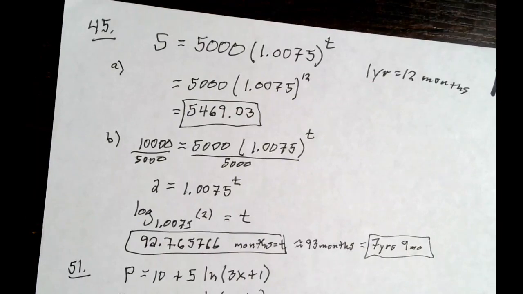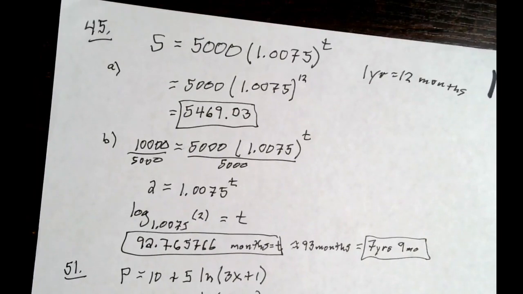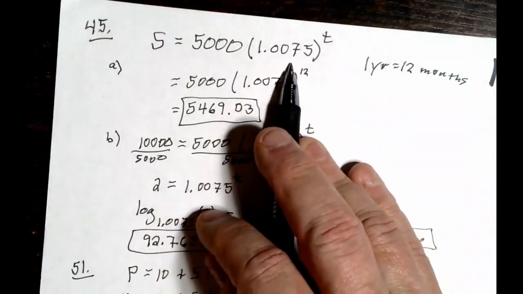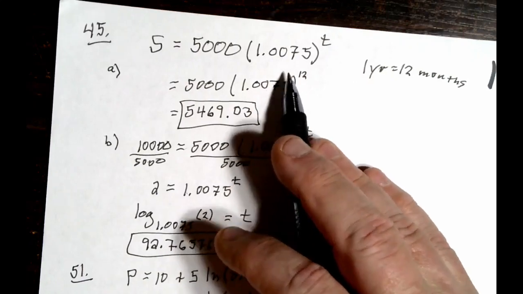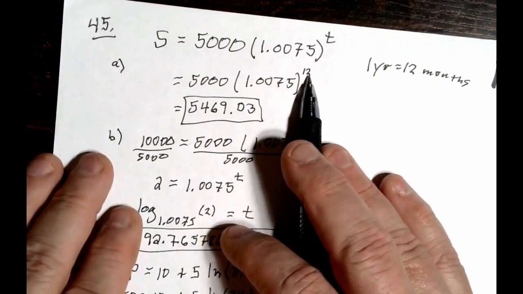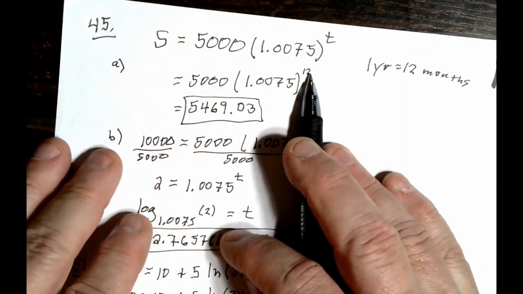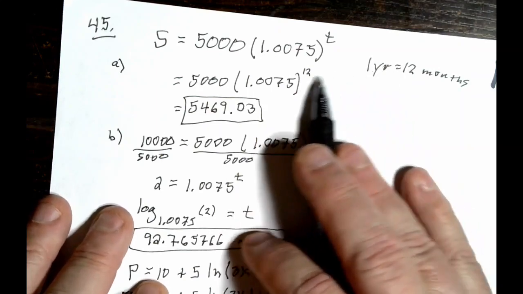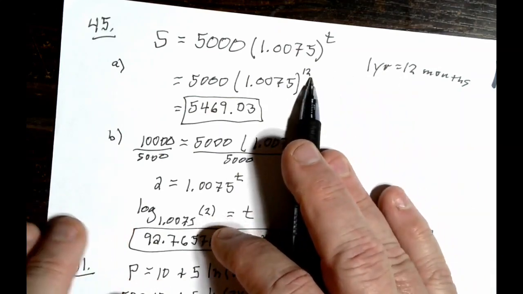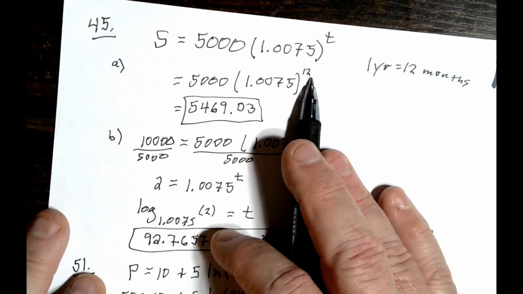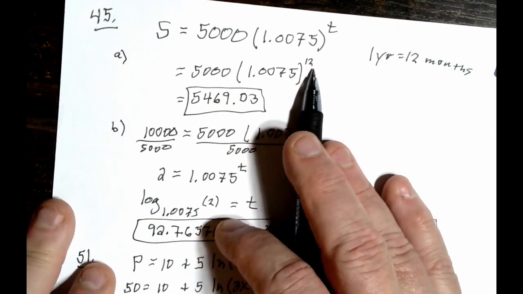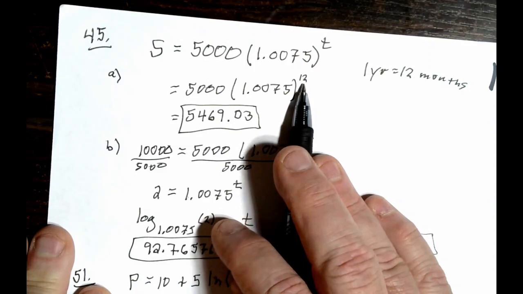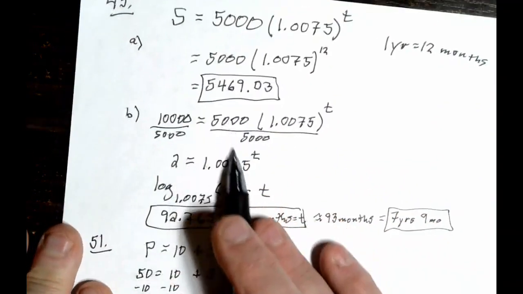45 is $5,000 invested at 9% per year compounded monthly. The future value is given by S equals this. What is the amount after 1 year? So t equals 1. And I think they want time to be in months. So 1 year, t is actually 12. Kind of unusual. Typically, t is almost always in years, but they specifically want it in months. So 1 year is t is 12. Crunch it all down, you get that answer.